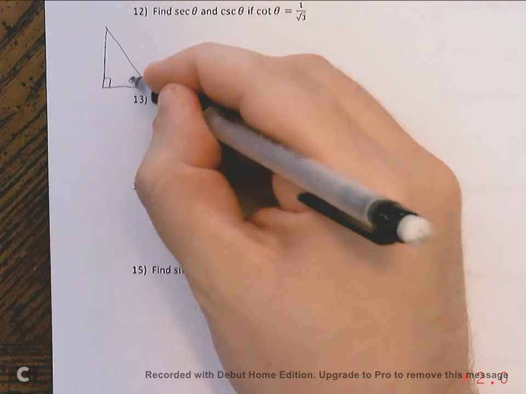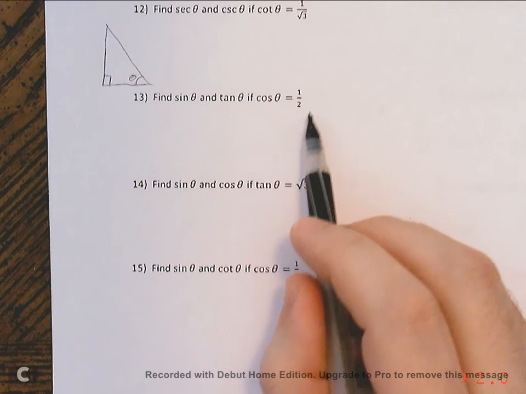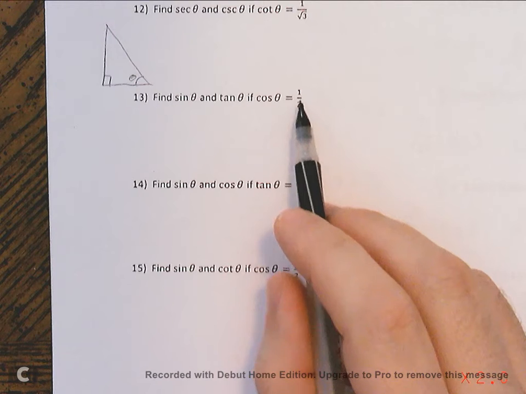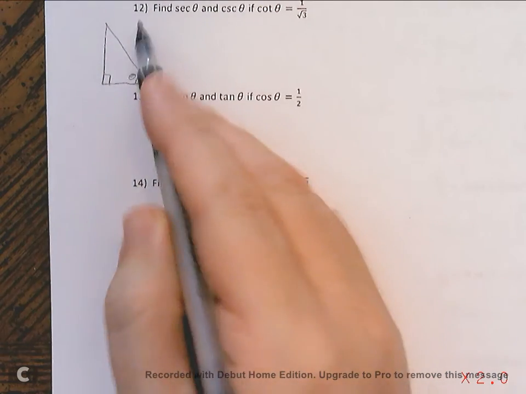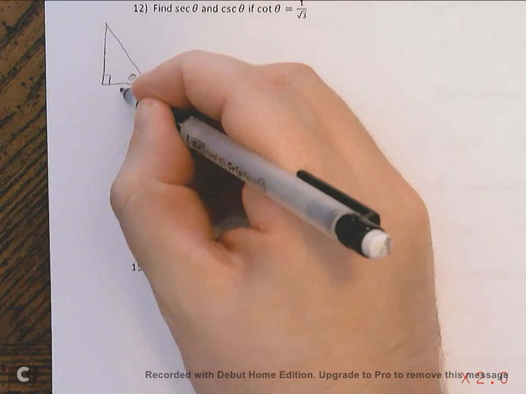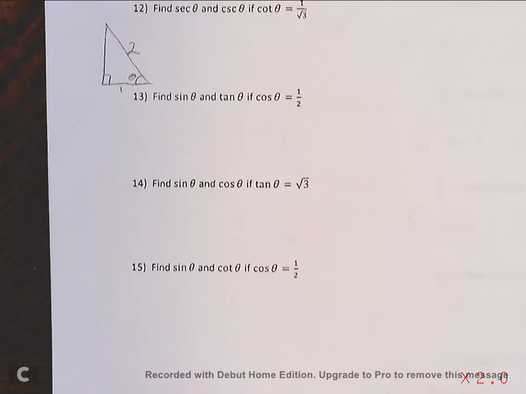Here's my theta, and cosine is 1 over 2. Cosine is adjacent over hypotenuse, right? So 1 and 2.